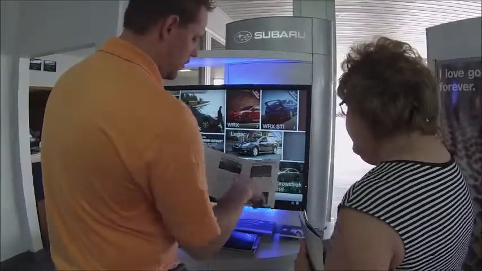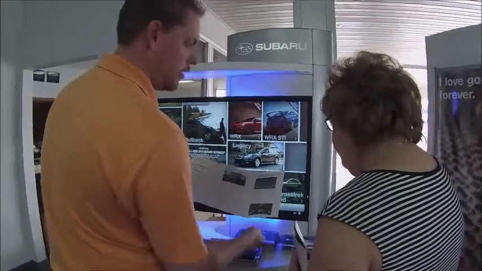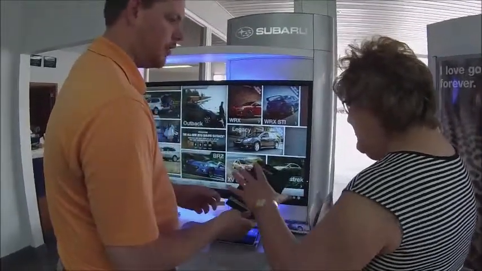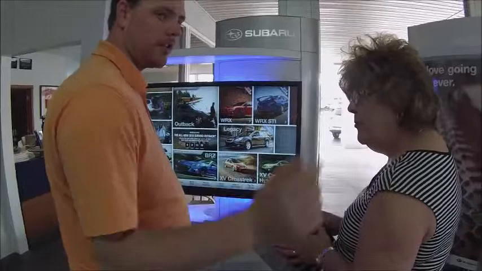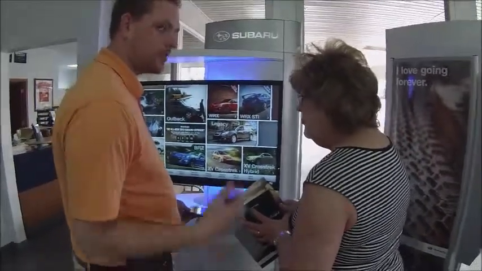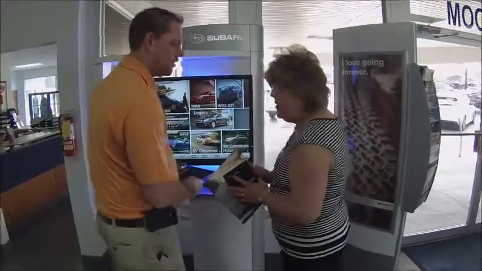We've got a couple of pictures here, a little bit more information on it. You're free to take that with you if you'd like. All right. Thank you. If you've got a second though, I've actually got a Forester here in the showroom that's got Eyesight. We can step over there and I can show you a couple things about it. That'd be great. All right, come on over.